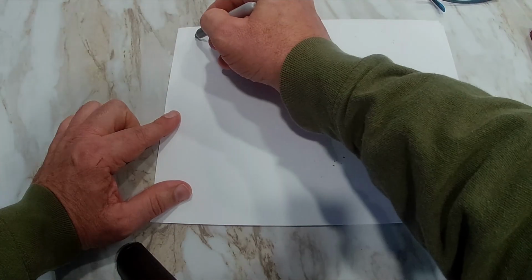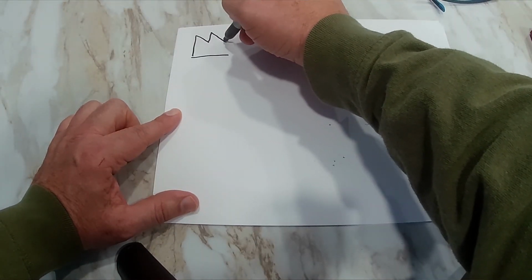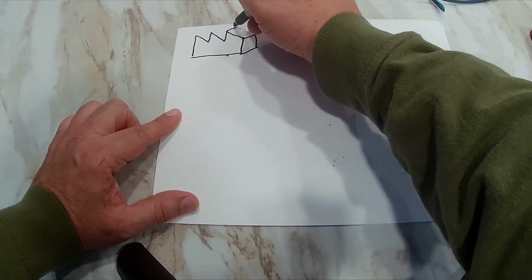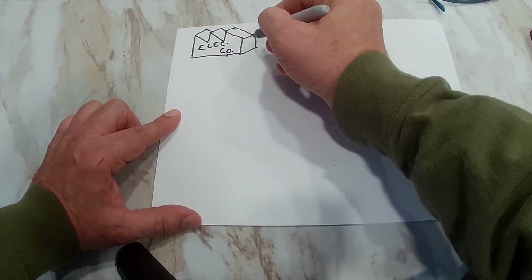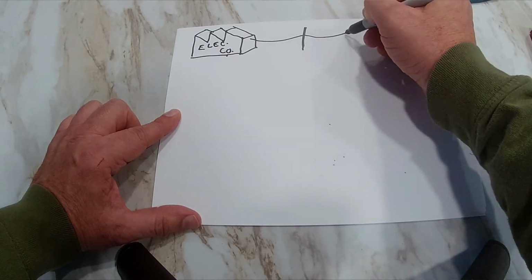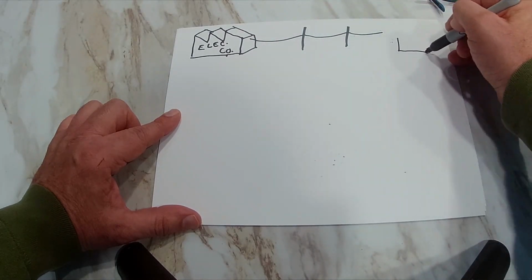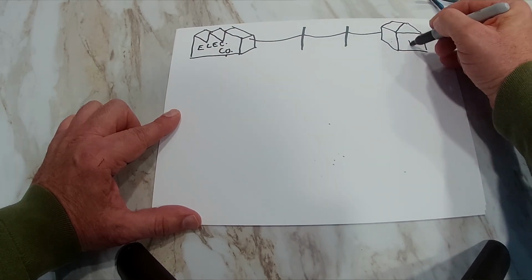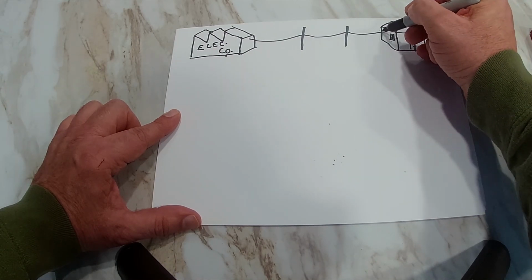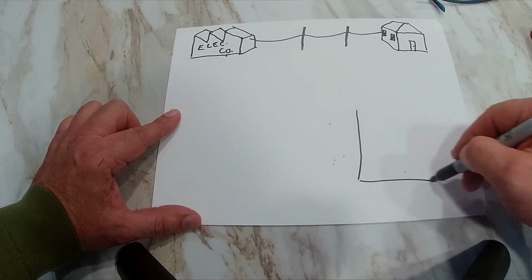Next, let's look at the overall system. You have the power company that makes or collects electricity, and this is usually referred to as the grid. You have the poles and the wires, and those are used in the transmission of that electricity. And then you have your house, which consumes the electricity.